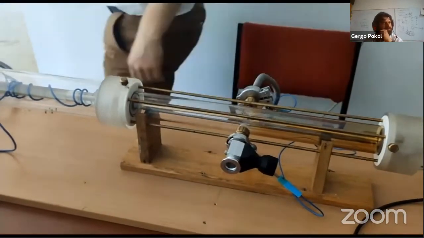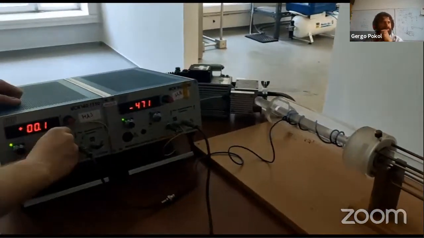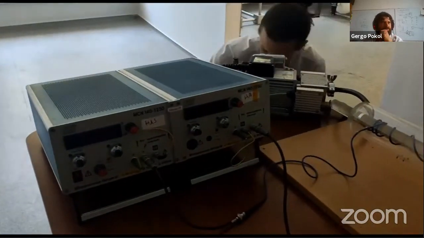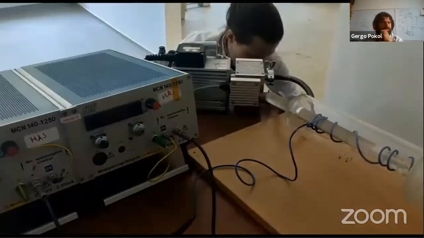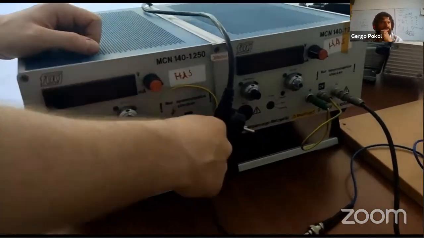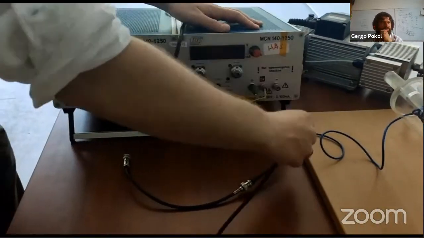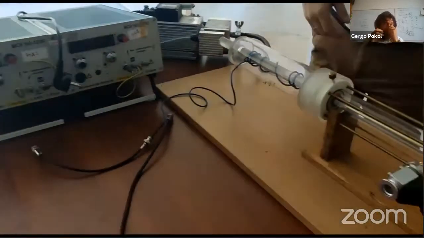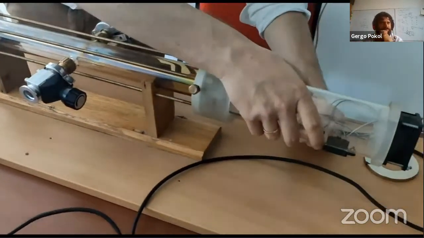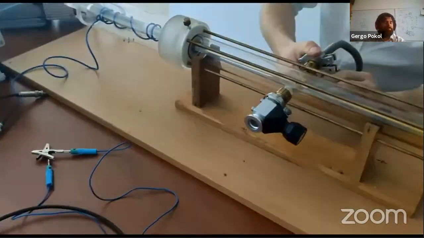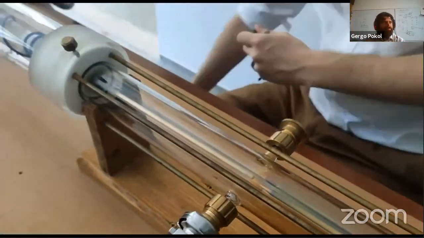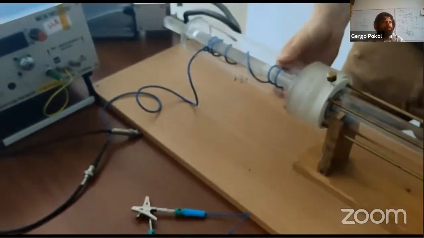And now I will show you what happens when you've finished playing with the plasma. You just steer down the voltage, switch off the power supply, switch off everything, basically the vacuum pump, and let air into the vacuum tube. And then, when you see the plug of the power supply on top of it, you can safely start to disassemble the high voltage plugs and so on. After disassembling the high voltage part, we can disassemble the vacuum system, and we are done.